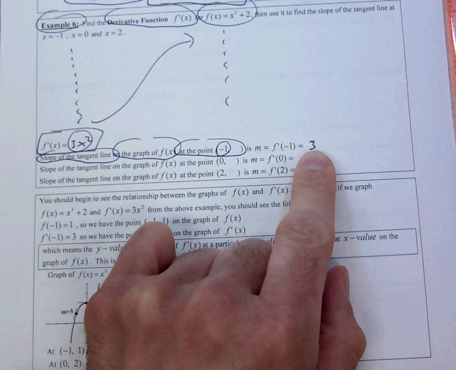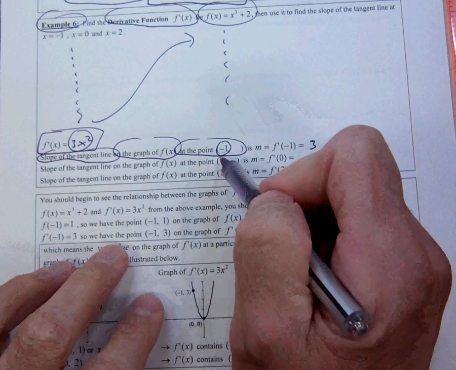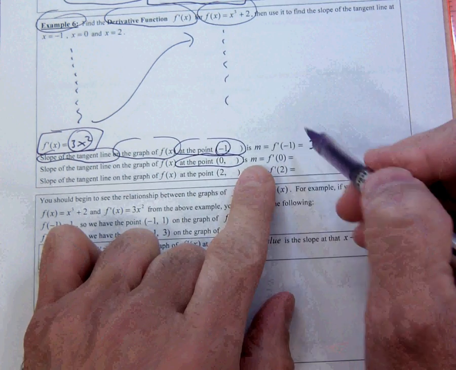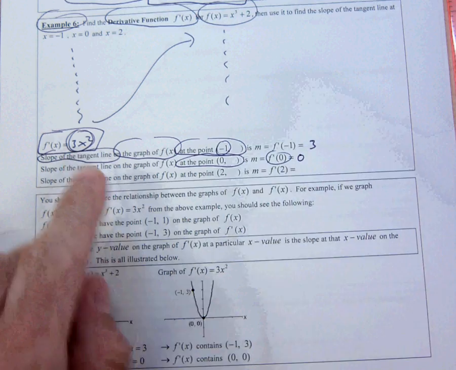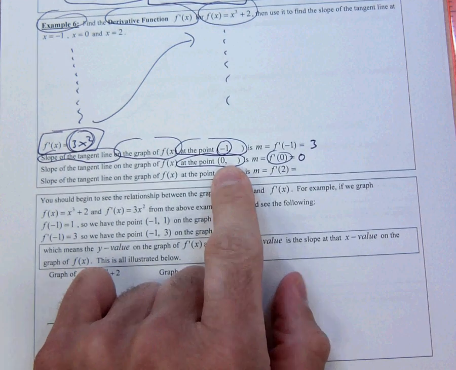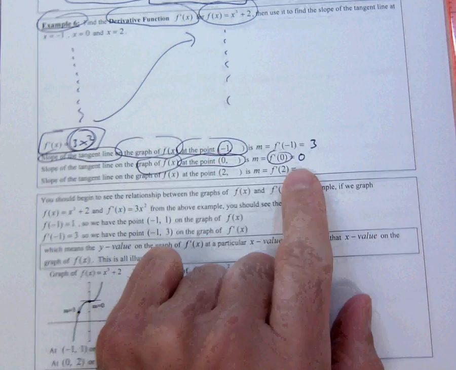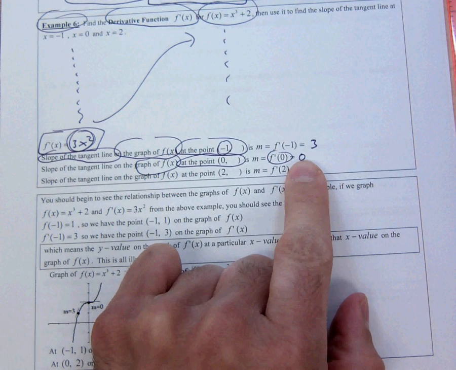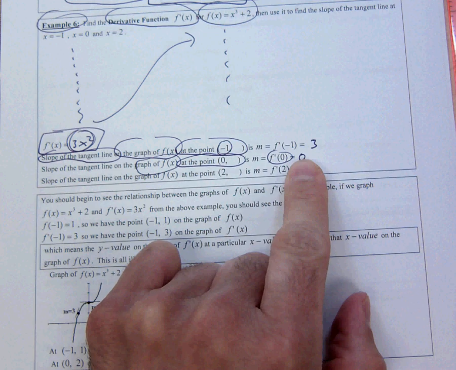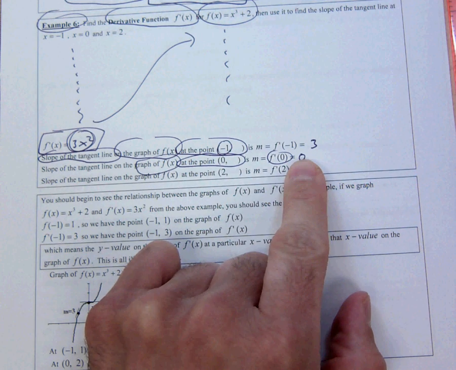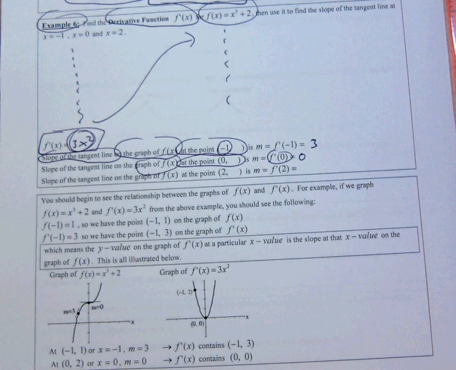All right, do another one. How about at the point 0 comma whatever? If I stick a 0 into here, what do I get? 0. So what does that mean? At the point 0 comma whatever on the graph of f of x, the slope of the tangent line is 0. By the way, what kind of a line has a slope of 0? You learned that in Algebra 1 as well. Horizontal. So you would have a horizontal tangent line there.